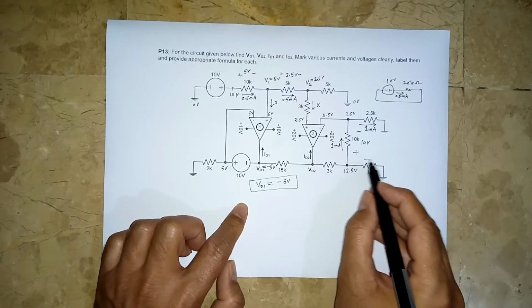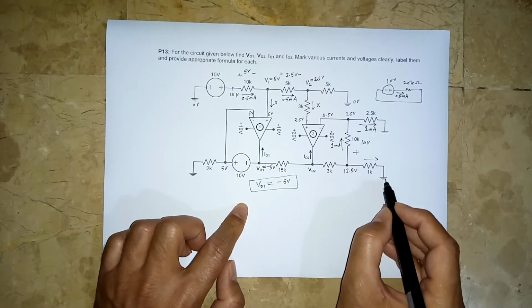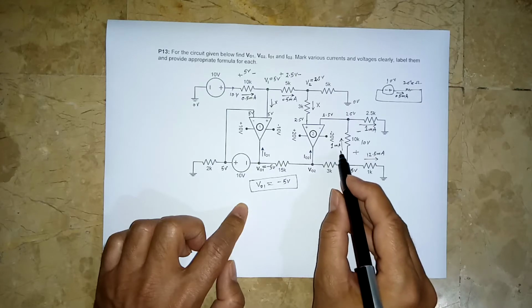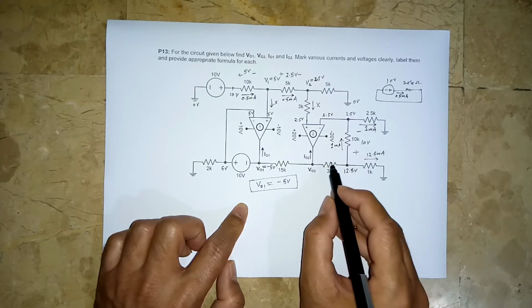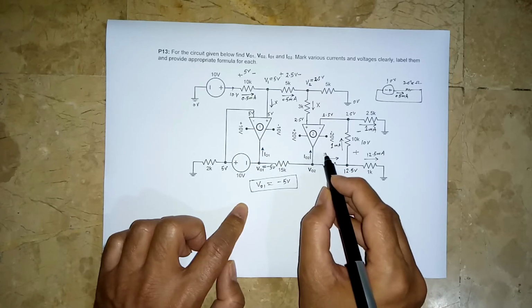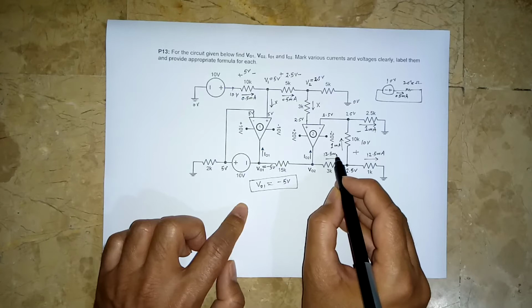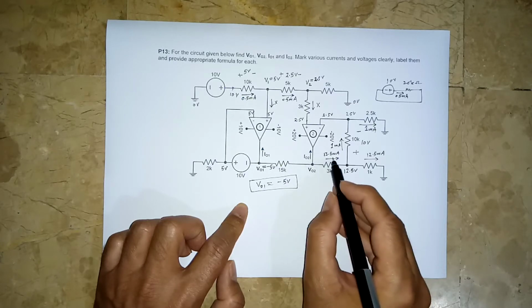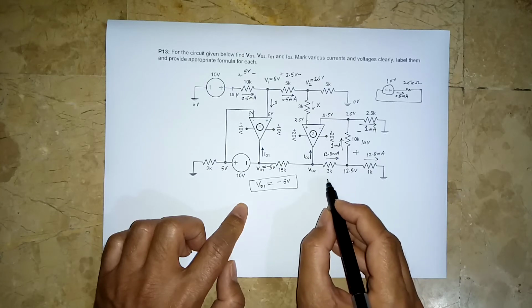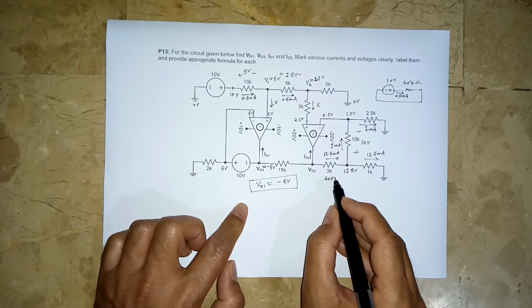And we can find this current. This current would be 12.5 minus 0 over 1, which will be 12.5 milliamperes. And we have 1 milliampere current going here, 12.5 going here, both outwards. So KCL is going to find this current to be 13.5 milliamperes. So a 13.5 milliampere current flowing through a 3 kilo ohm resistor is going to get 13.5 into 3, a voltage of 39 plus 1.5, that is 40.5 volts.